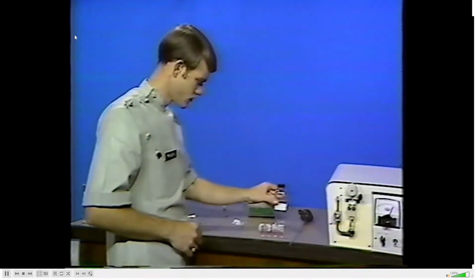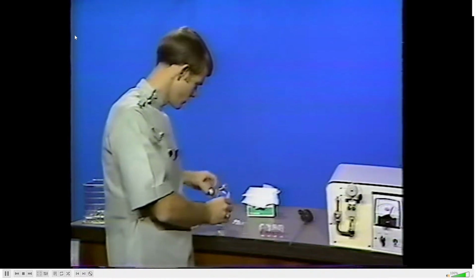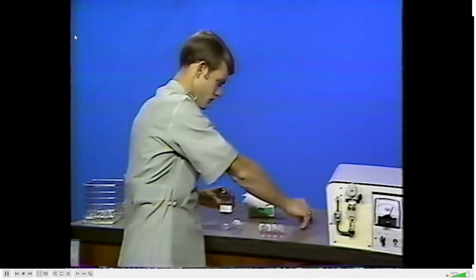Next, prepare 4 standards by delivering 4 milliliters of acid diluent into 4 vials.